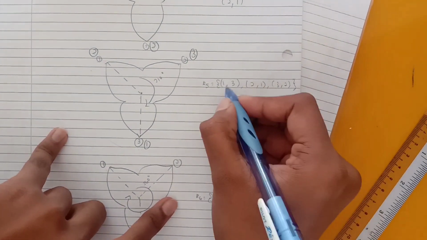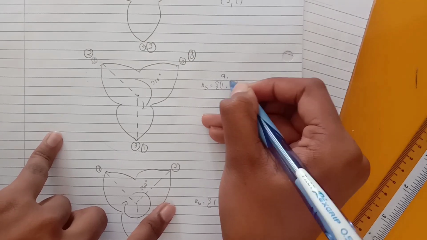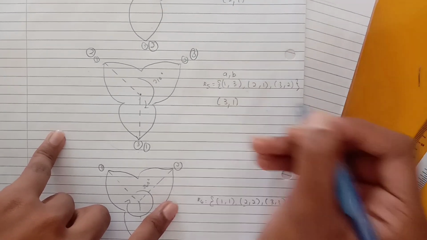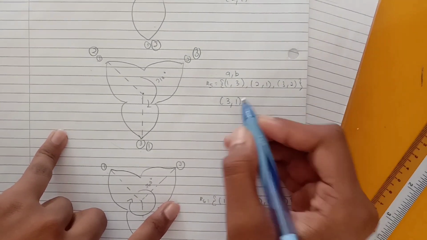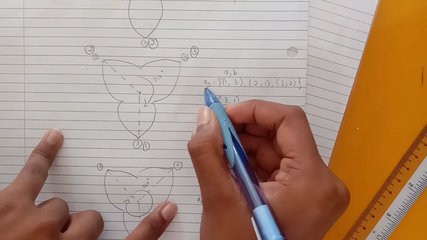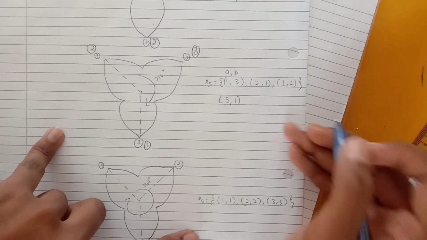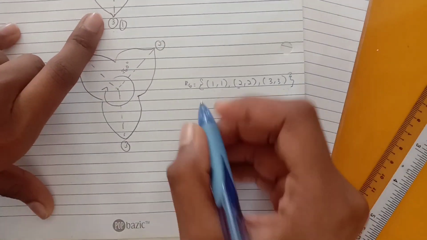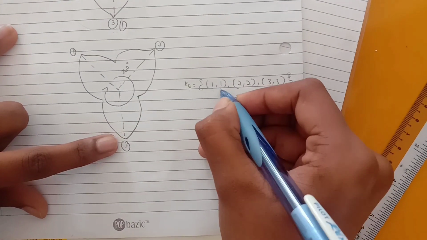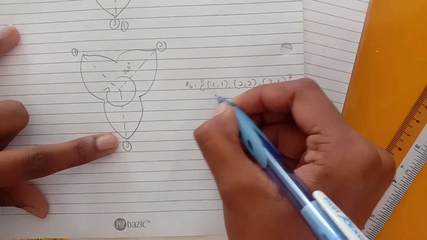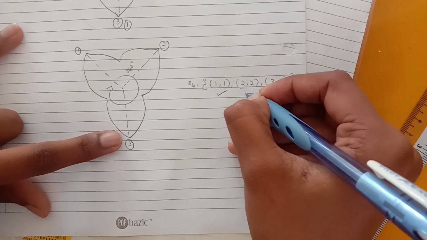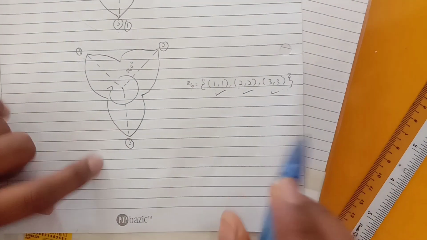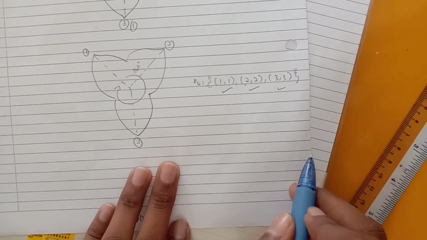For R5, there's (1, 3), which is (A, B), so (B, A) will be (3, 1). Again, there's no (3, 1), which means that R5 is also not symmetric. So next, R6. If you see here, (1, 1) is symmetric, (2, 2) also symmetric, (3, 3) also correct, so R6 is symmetric.